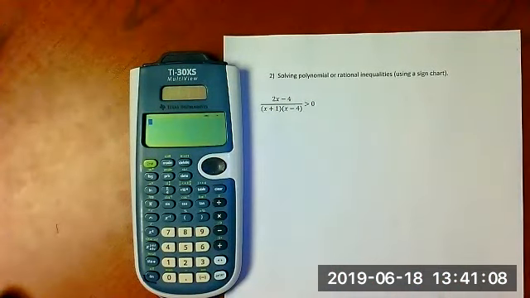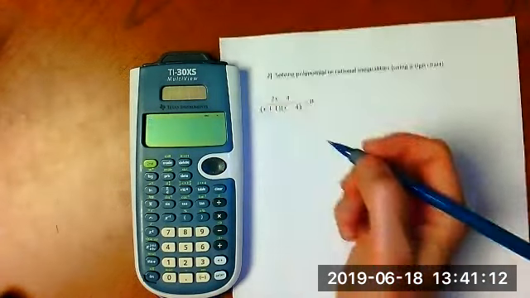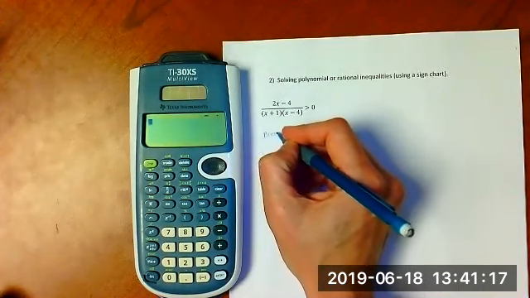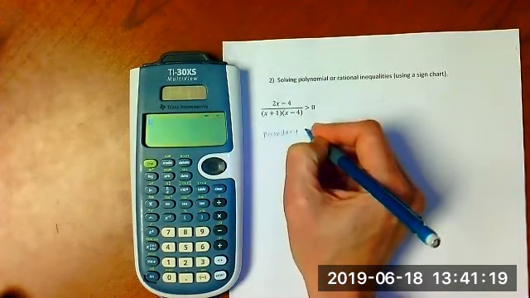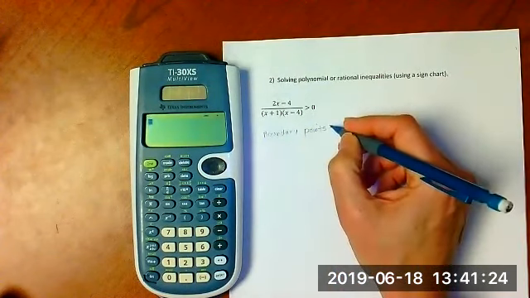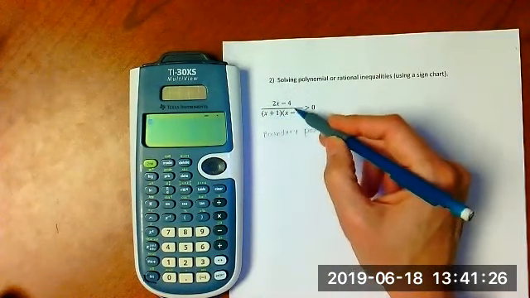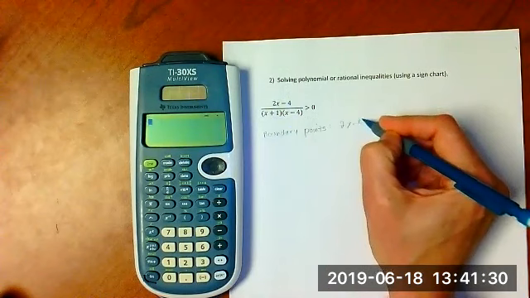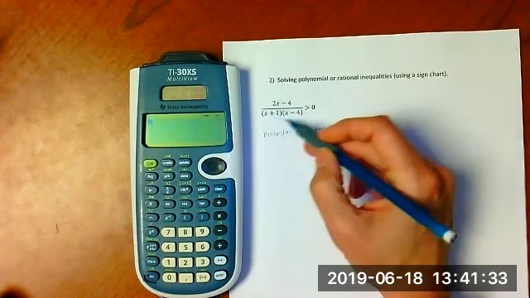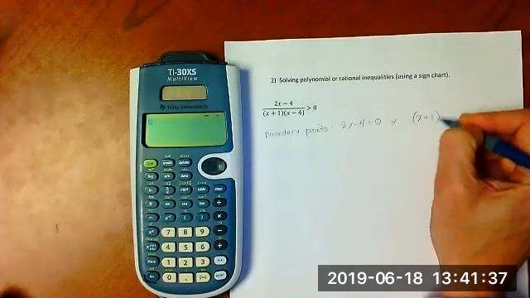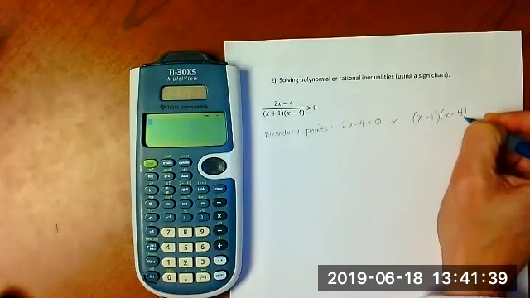Okay, so when we need to solve a polynomial inequality, the first thing we want to do is find our boundary points. Boundary points, just to refresh, are where this rational expression over here is equal to 0. So that's where the numerator equals 0, or where this rational expression is undefined. So that would be when the denominator equals 0.